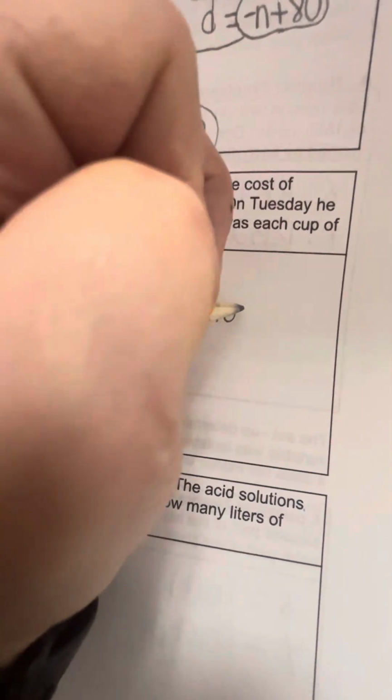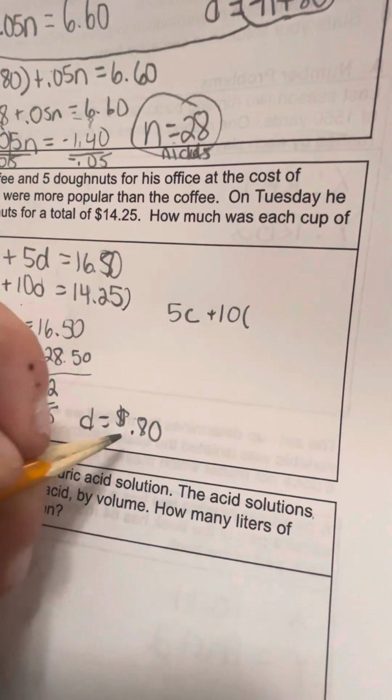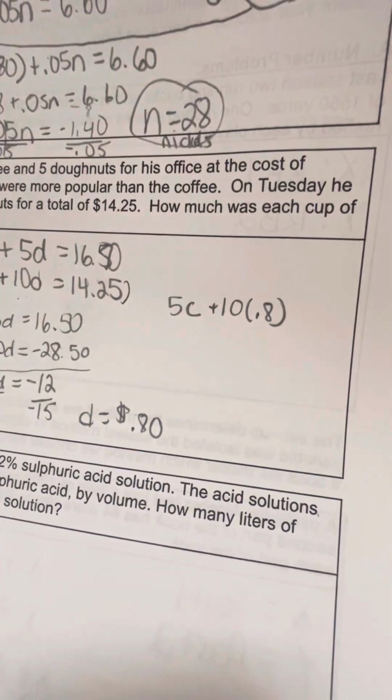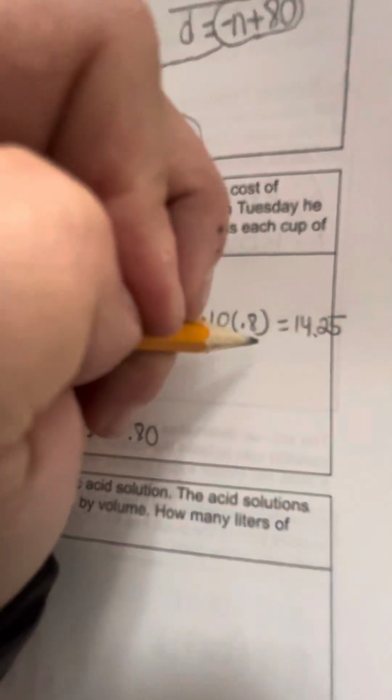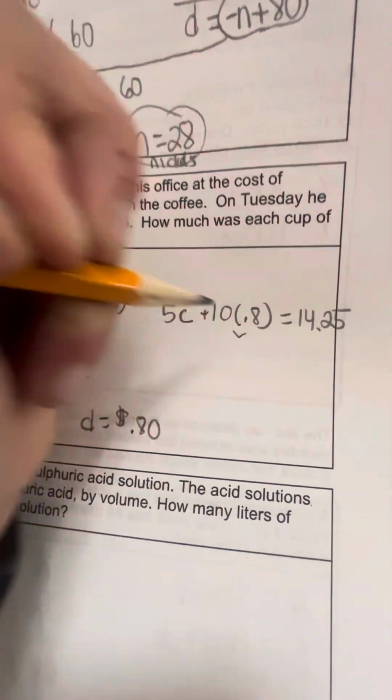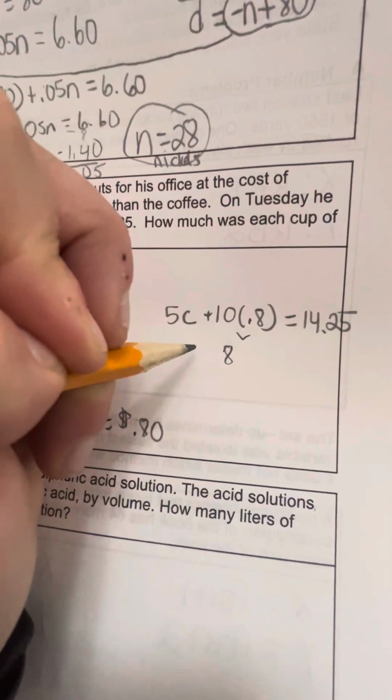We're going to replace the D with 0.8, or 0.80 for 80 cents, times 10. And it cost me $14.25. And then when we go ahead and do that, this is going to end up being $8.